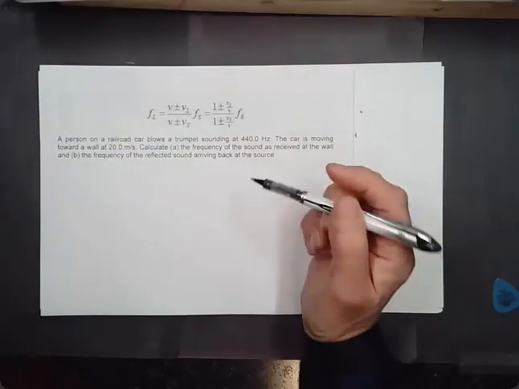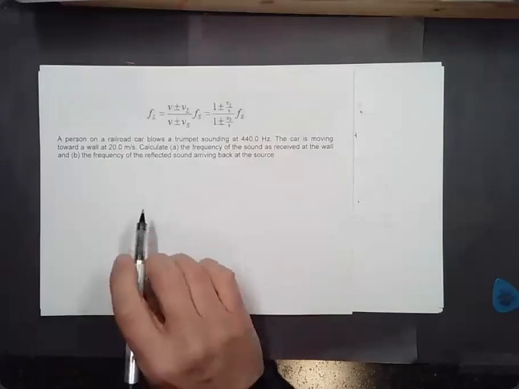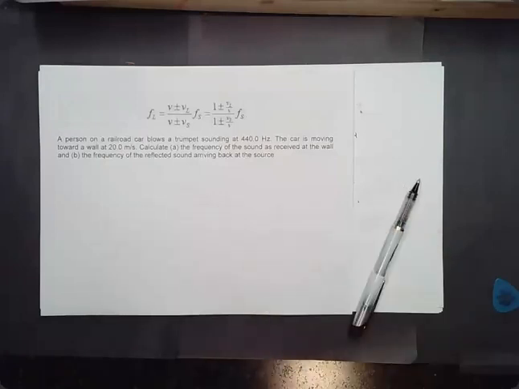I've got this formula here. We start with a person on a railroad car who blows a trumpet sounding at 440.0 hertz. And believe it or not, back in the 1800s, when Christian Doppler developed this formula, this was how they demonstrated it. They had a person on a railroad car blowing a trumpet. They had someone with perfect pitch standing alongside the track as the train was moving toward them or moving away from them, and they would say what pitch they heard.